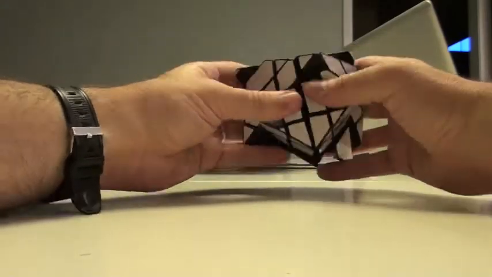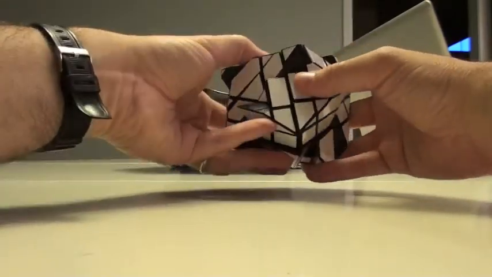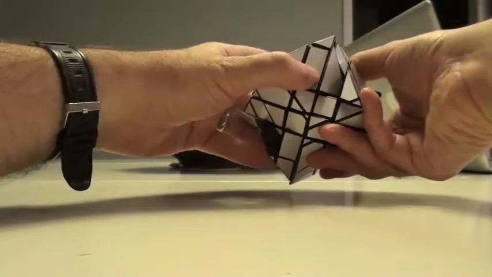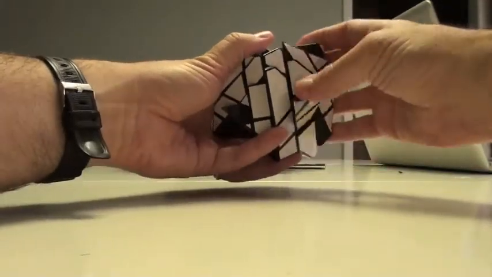So we have 2R, so that's 1, 2R. Bring this down, 1, 2.